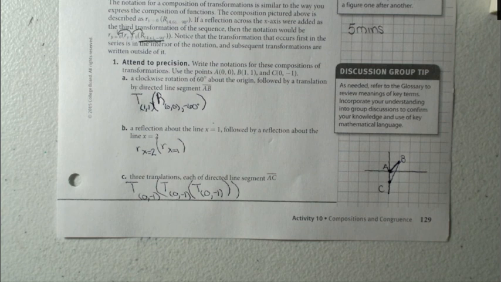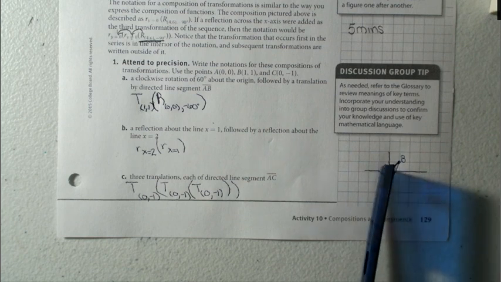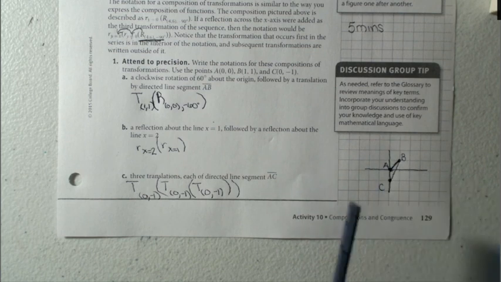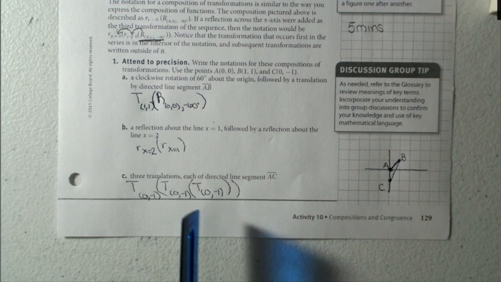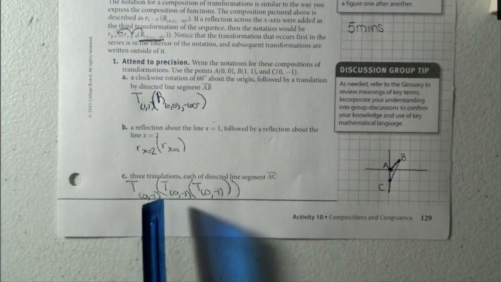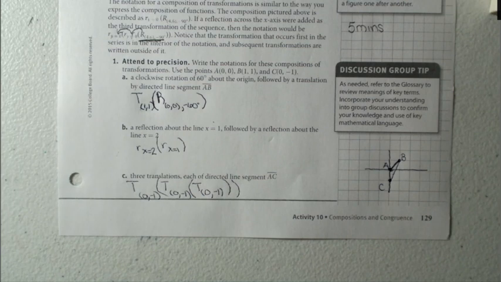B, this one was pretty simple. We did a reflection over x equals 1 and a reflection over x equals 2, but we want to do the reflection over x equals 1 first, so make sure that that's in the innermost parentheses. Lastly, translation, 3 of them, each of them by a directed line segment AC. Now, going from A to C, you go down 1 unit on your y, but you do not move your x value at all. So notice when I did this, I did (0, -1), (0, -1), (0, -1). On to your debriefing question.